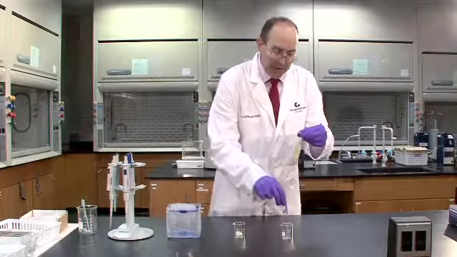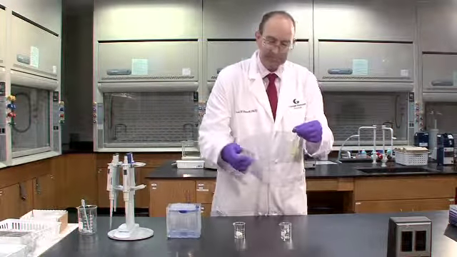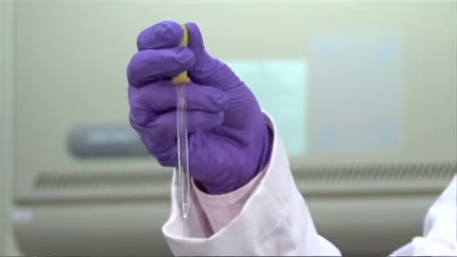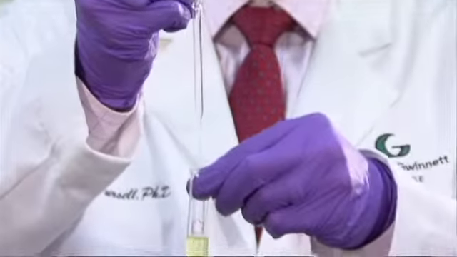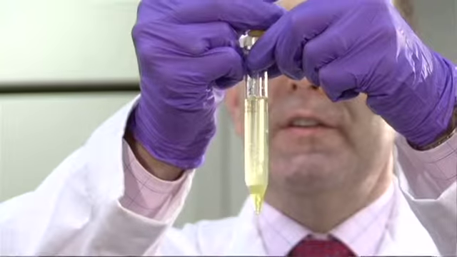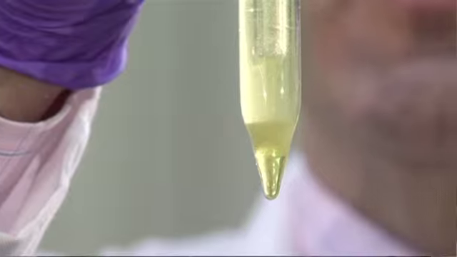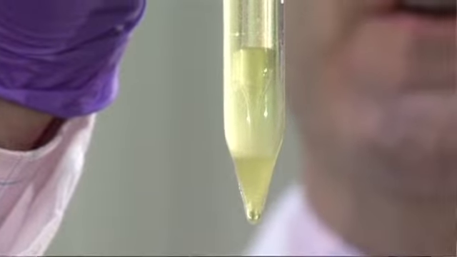So first I'll put my conical vial into a beaker to provide it some stability. I'm going to depress the squeeze bulb so that I've got vacuum. Then I'm going to move the pipette all the way into the bottom of the centrifuge tube. And now I'm going to very slowly draw up the bottom layer of organic material.